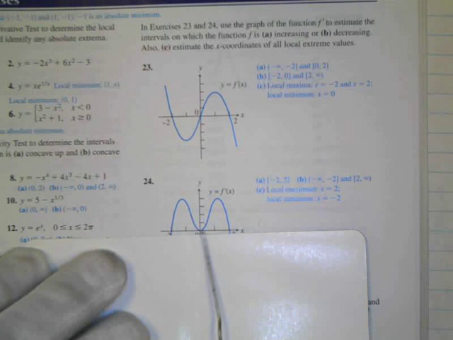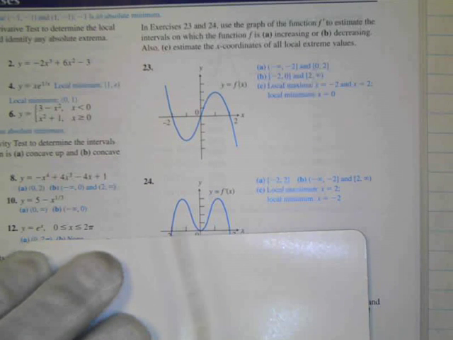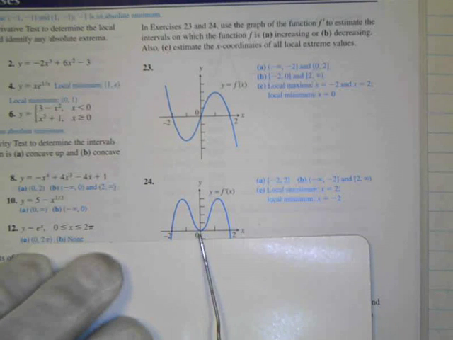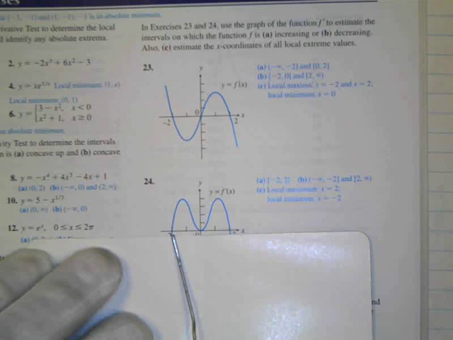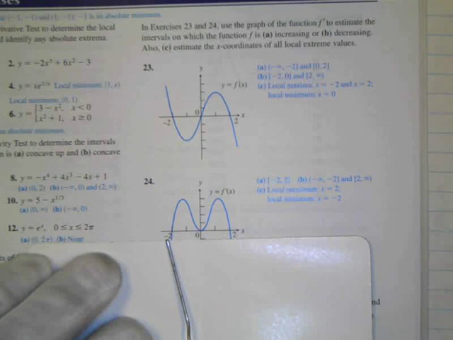Now you might say, well, what happens with the 0? That's kind of debatable. I might say from negative 2 to 0 and from 0 to 2. But because they always have that overlap point and use closed intervals, they just basically say negative 2 to 0 closed, and closed from 0 to 2.